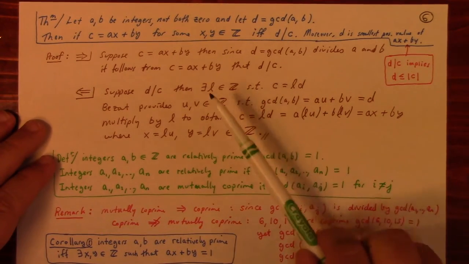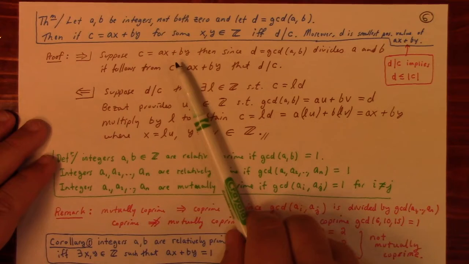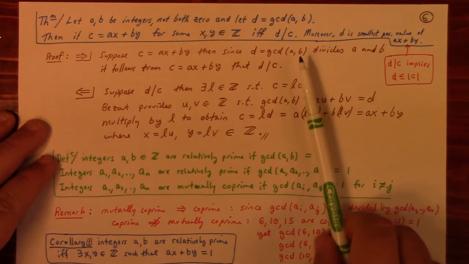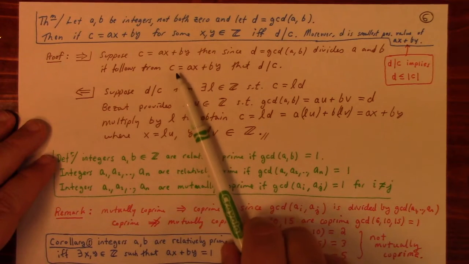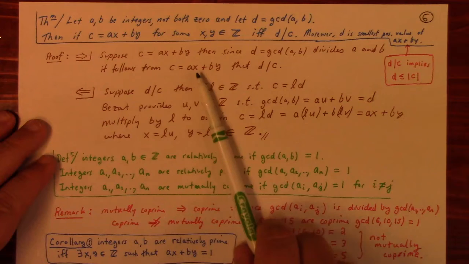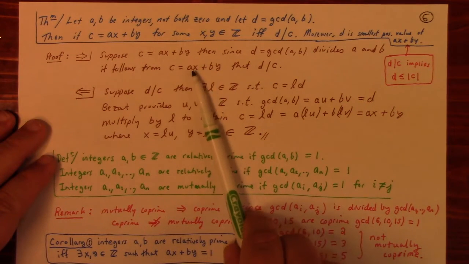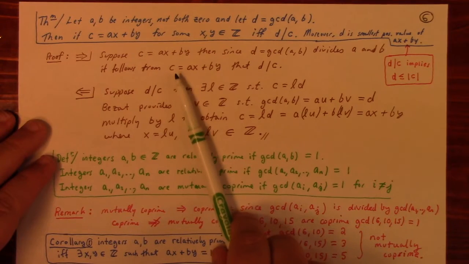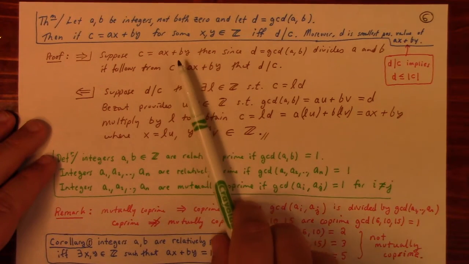So the proof goes like this. If c is equal to ax plus by, then since d is the GCD of a and b, it divides both a and b, and it follows from c equals ax plus by that d divides c. Right, because we have that proposition that if you divide both pieces in the sum, you divide the whole sum, which in this case is c. So that's the forward implication.